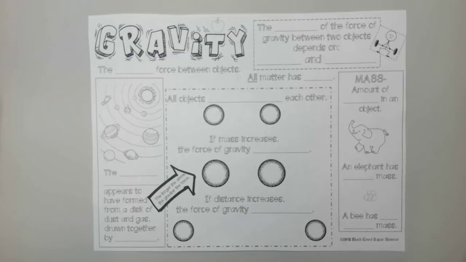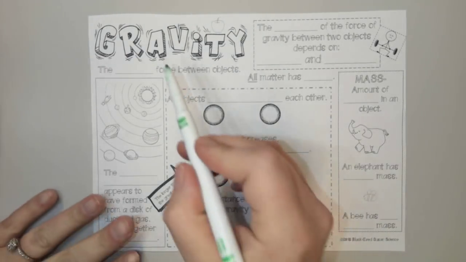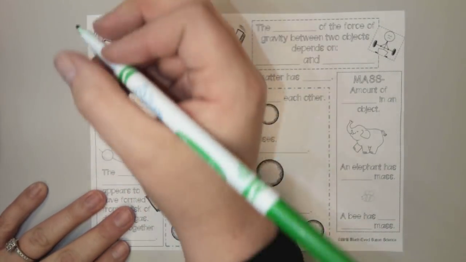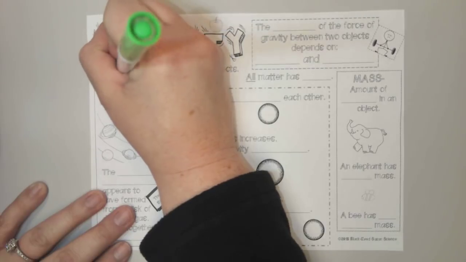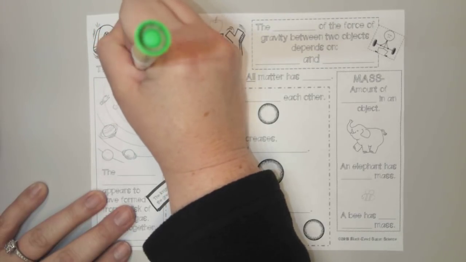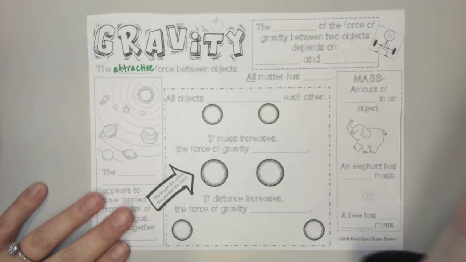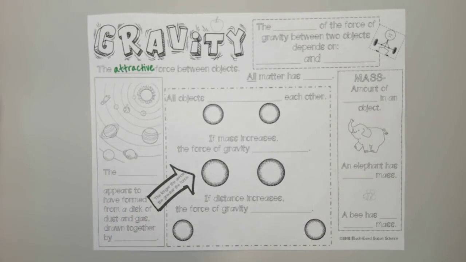Okay. Now I know that gravity is something that you've talked about before in elementary school science. We're aware probably a little bit of what gravity is, but to be sure that we have an official definition, we are going to define gravity as the attractive force between objects. So that means that it's what is attracting objects toward one another.